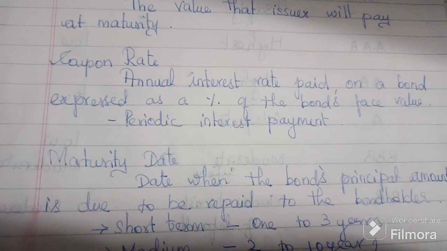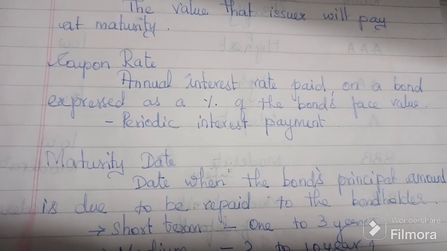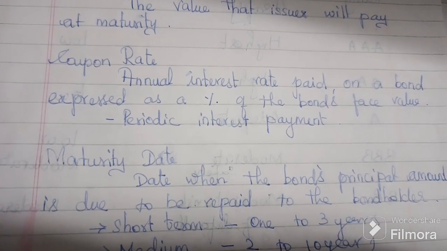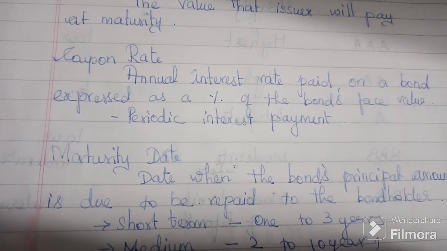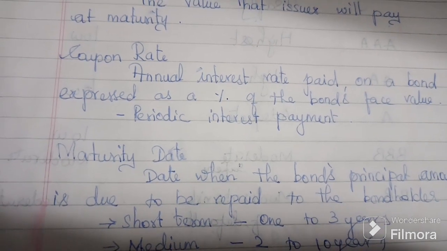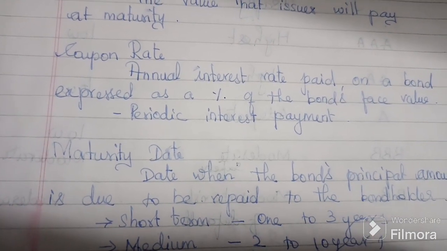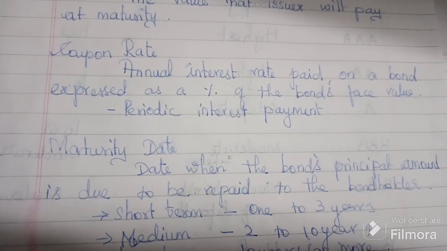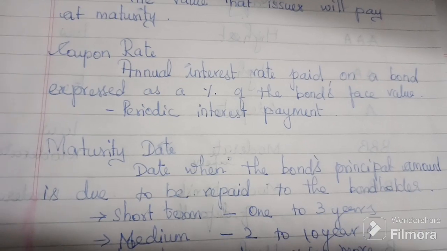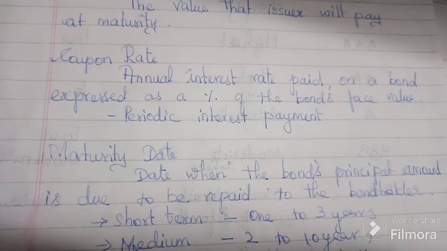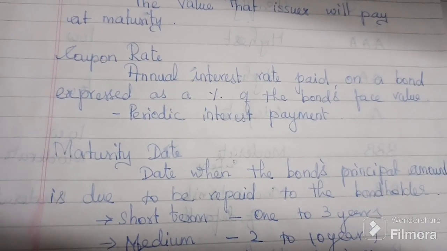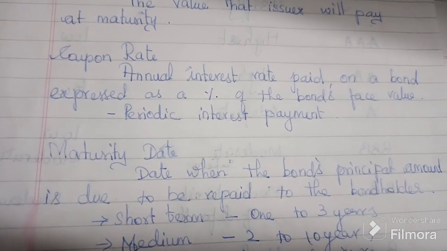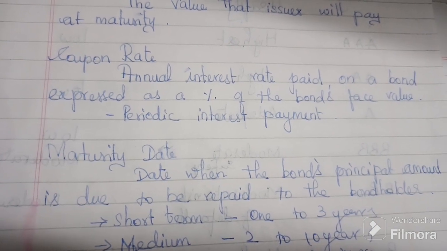So if you buy a bond for 5 years, and the bond has an annual coupon rate, imagine the bond value is 1,000, then annually you will be getting a 5% coupon rate, in the sense that 50 rupees will be credited to you as coupon every year. So that is called your coupon rate, which is the annual interest rate paid on a bond expressed as a percentage of the bond's face value.